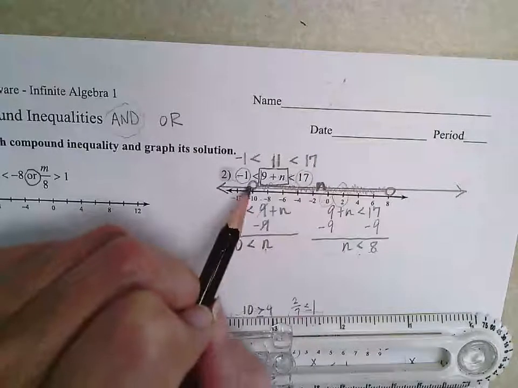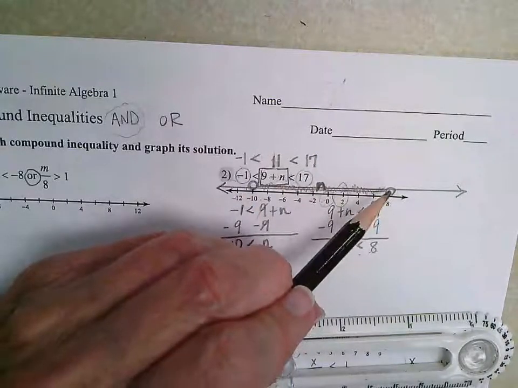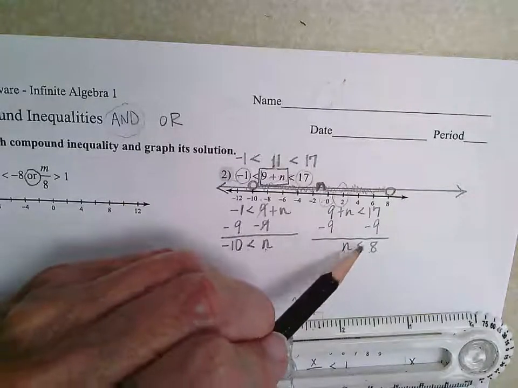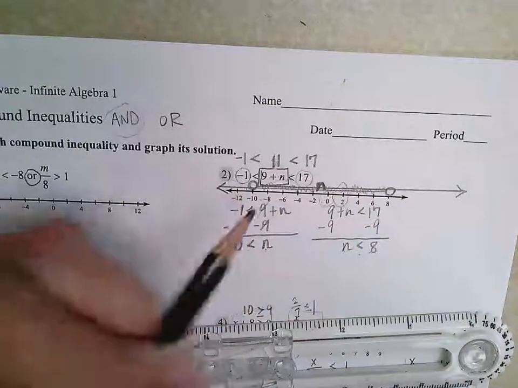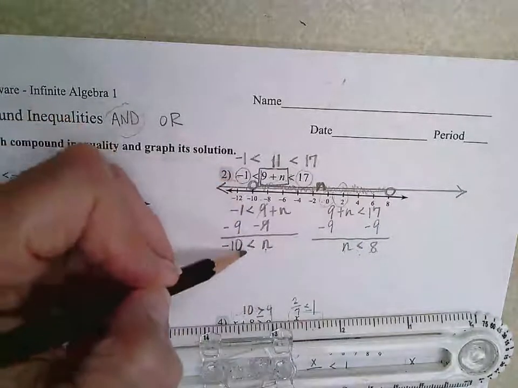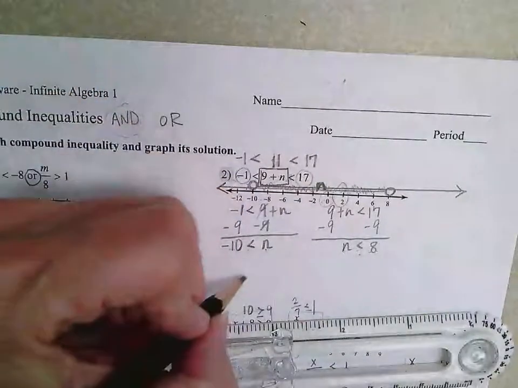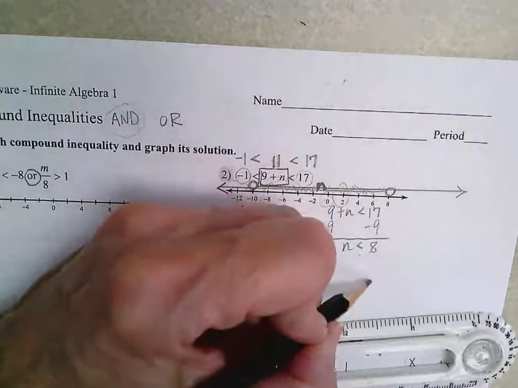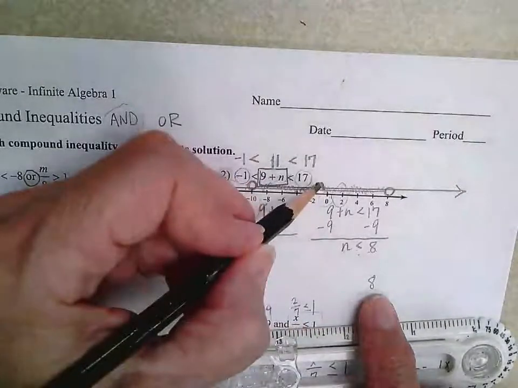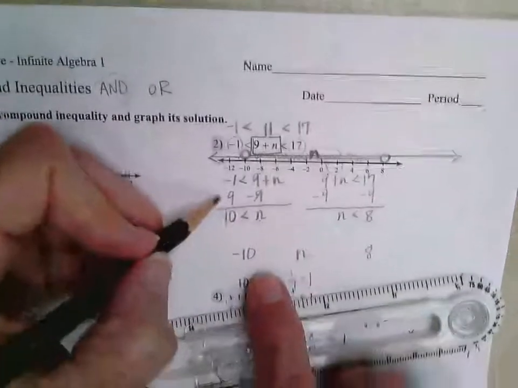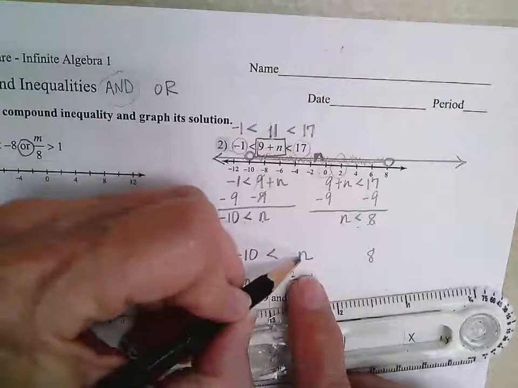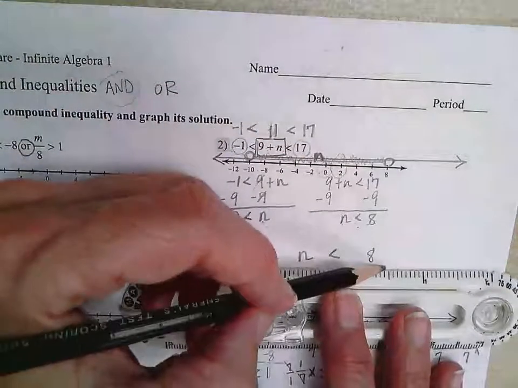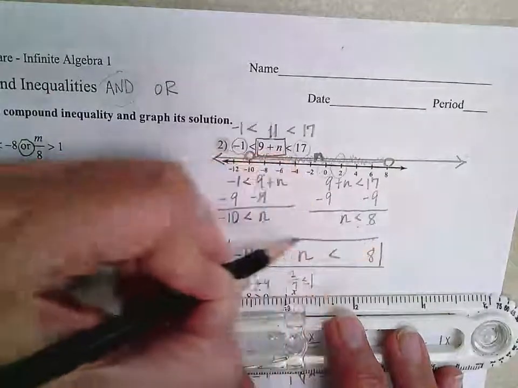So if this value satisfies that, and if I've placed my circles in the correct places on the number line, and I've made sure that the circles are represented correctly, in other words, open or filled in if they need to be filled in, the last step I do is I bring down the points at which my two circles are, which is -10 and 8, and I bring my n straight down, and I say that -10 is less than n, and n is less than 8, because that is what my graph is showing me. So that is my solution written out.